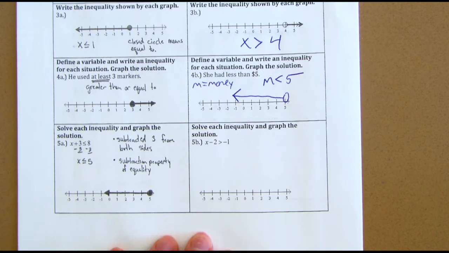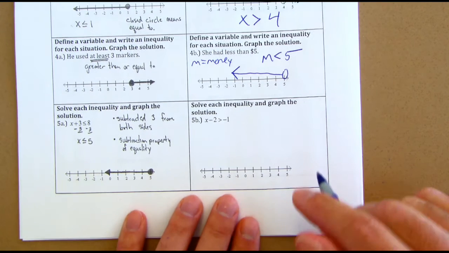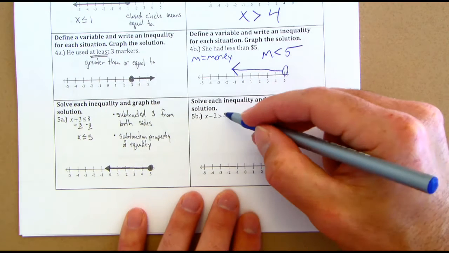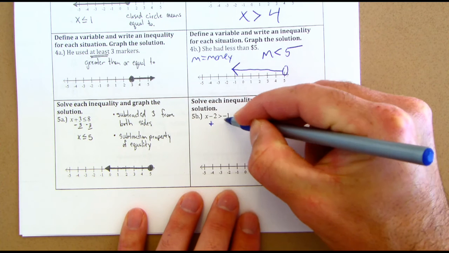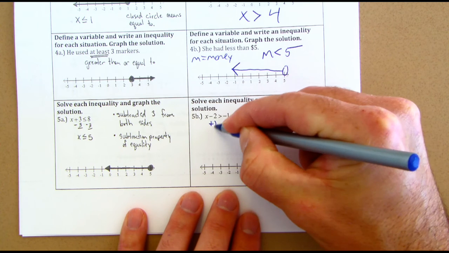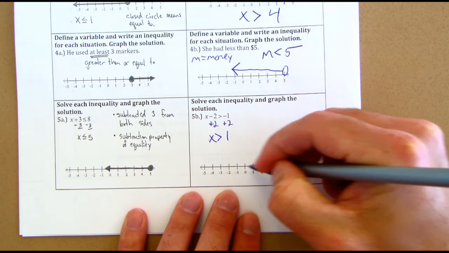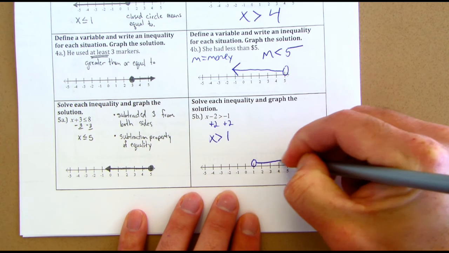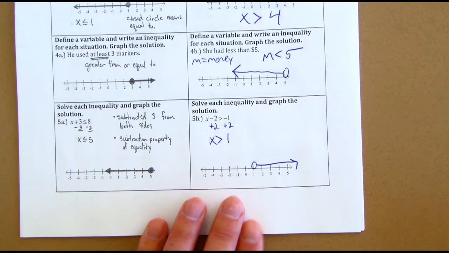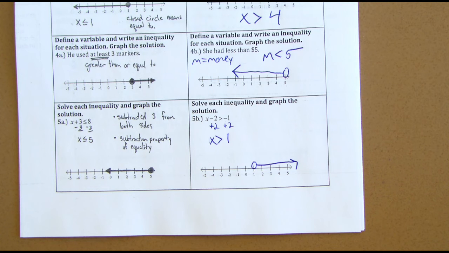And at the bottom here, start to solve and graph these. So we have x minus 2 is greater than -1. I'm just going to add 2 to both sides. So x is greater than 1. That's what our graph's going to look like.